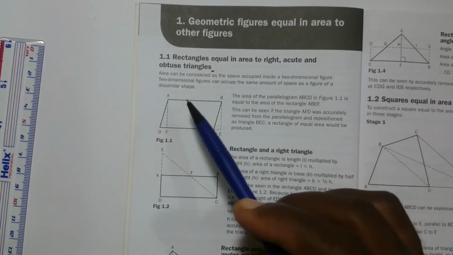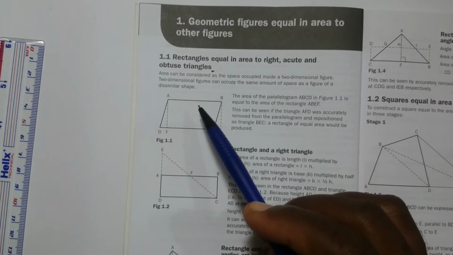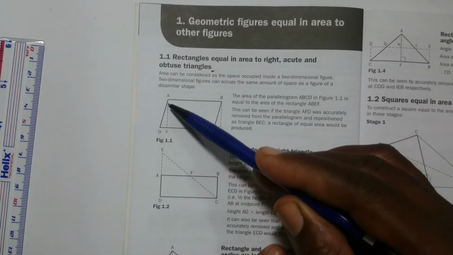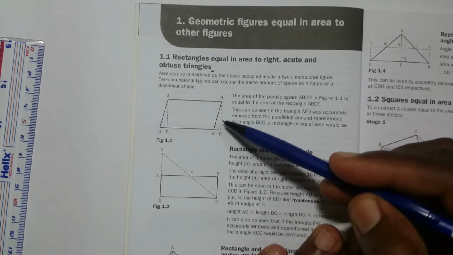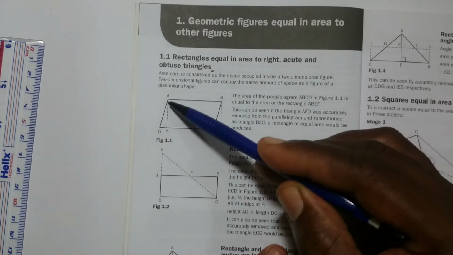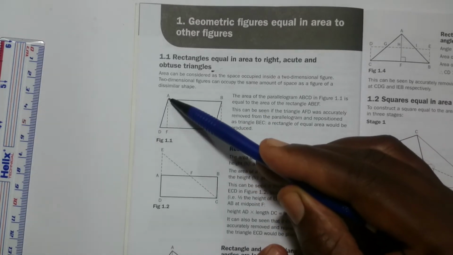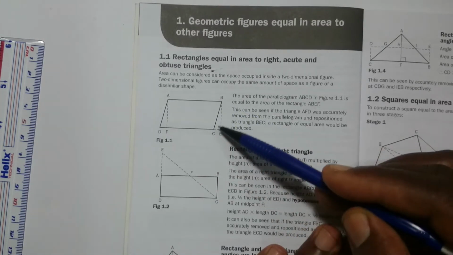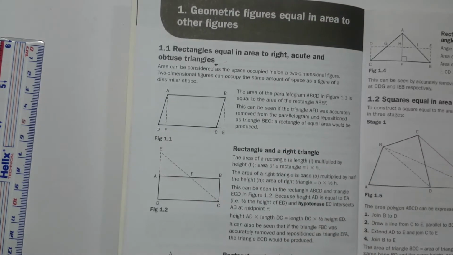If you look at the dashed lines, the hidden lines, you will see a basic rectangle, AFEB. That is a normal rectangle.